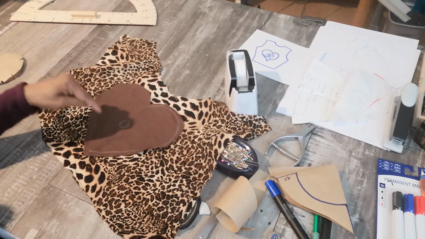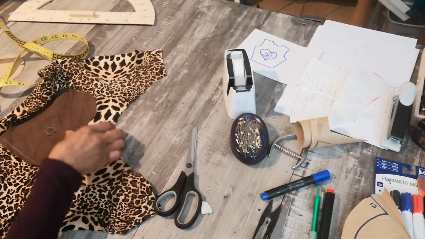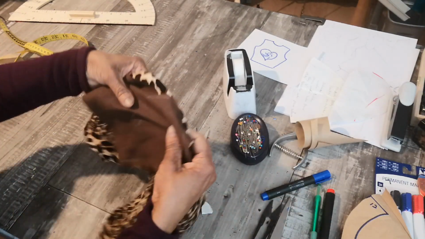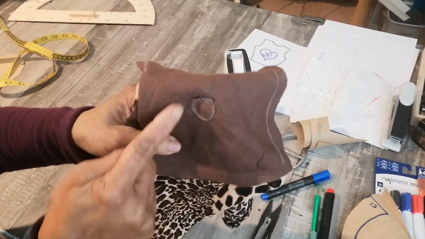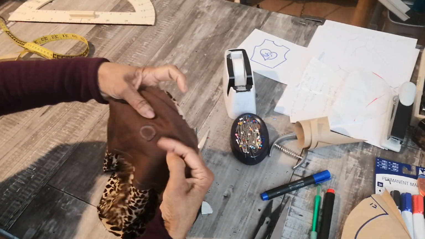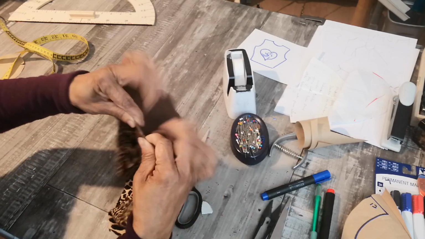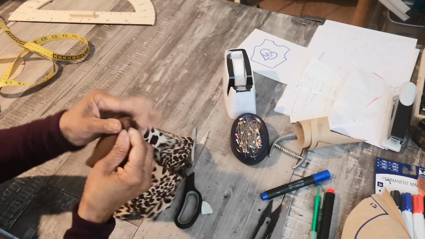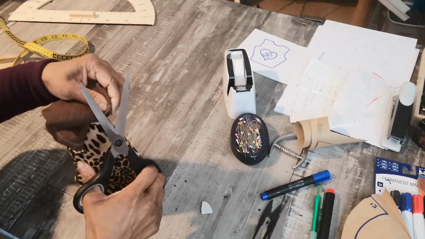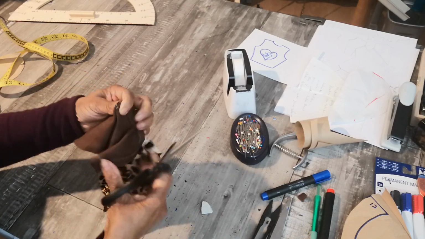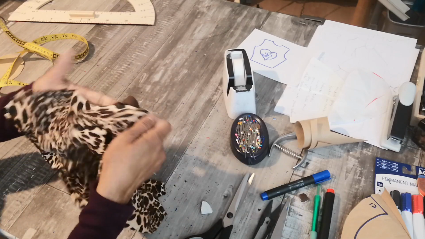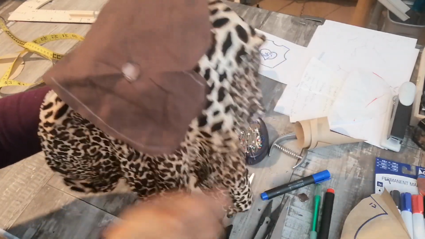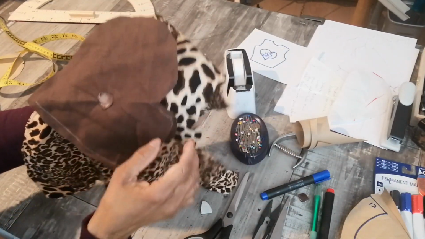I'm going to the machine and I'm going to sew here. Look, you can see now I sew this round. Now I cut this round, please do not cut where you sewn, okay? Just make a hole.